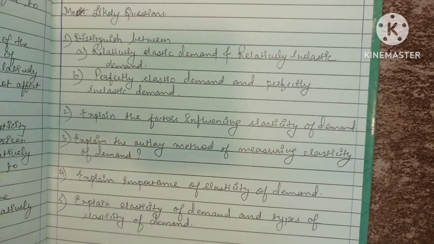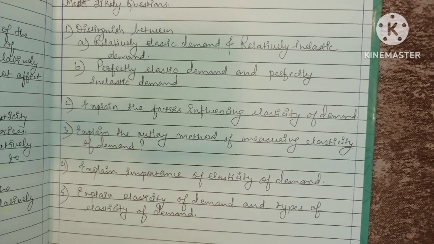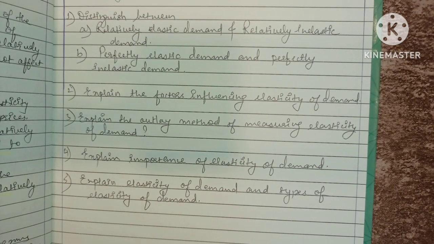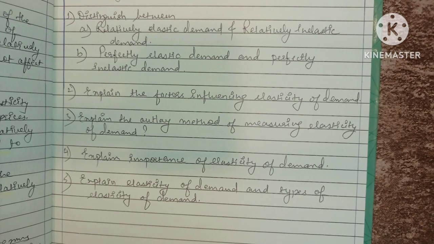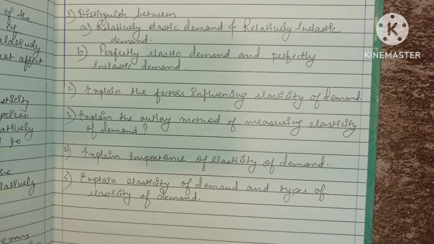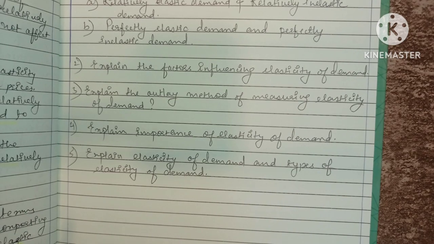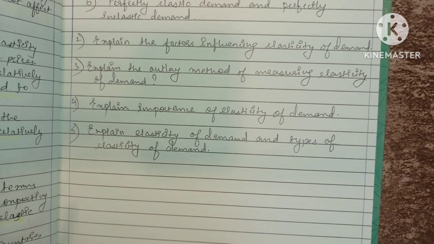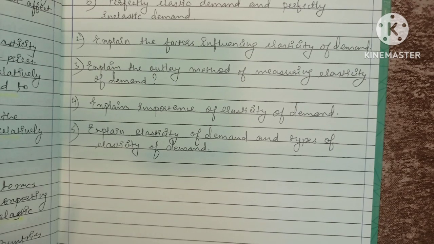Okay, so the most likely questions that I could extract from this chapter are: distinguish between relatively elastic demand and relatively inelastic demand, so you can give the difference between any 5 of them. Okay, so you have to thoroughly understand all the 5 types of elastic demand, and the types of demand. Okay, factors influencing the elasticity of demand. Then comes the outlay method of measuring the elasticity of demand. Okay, that is the geometric method, arithmetic method, all of which you have to explain in detail. And the importance of elasticity of demand, how it affects foreign trade, then the factor pricing, everything. And explain the elasticity of demand and types of elasticity of demand.